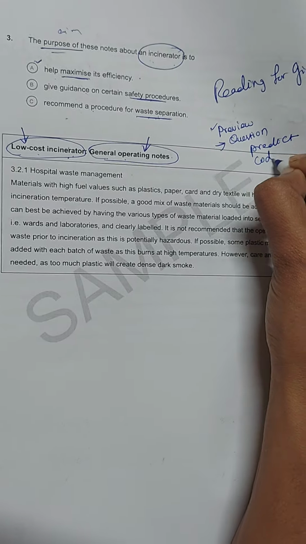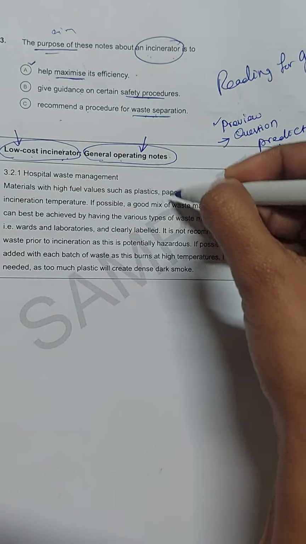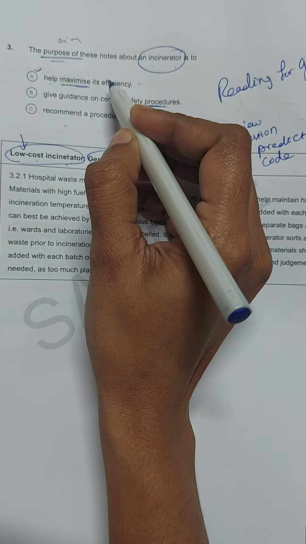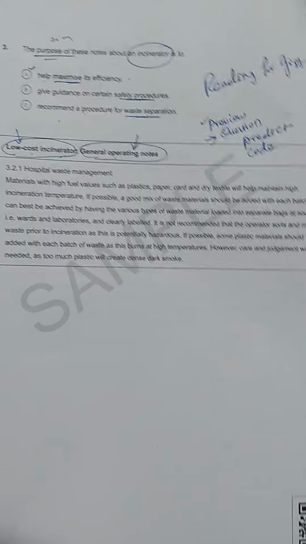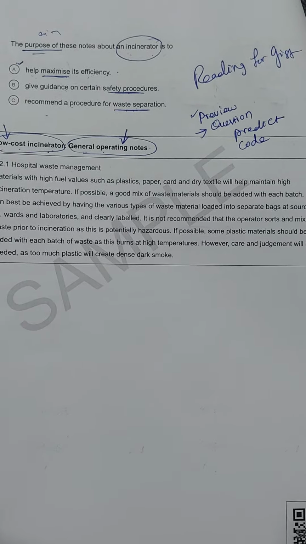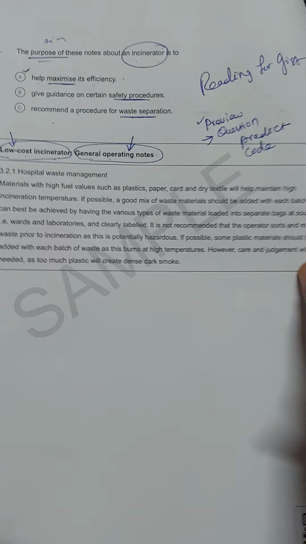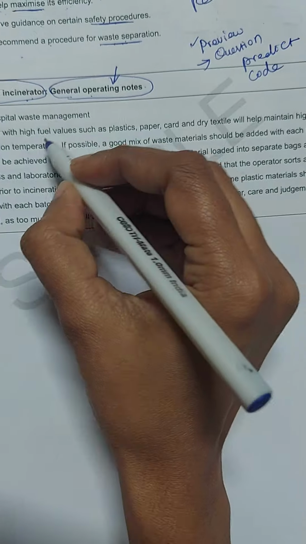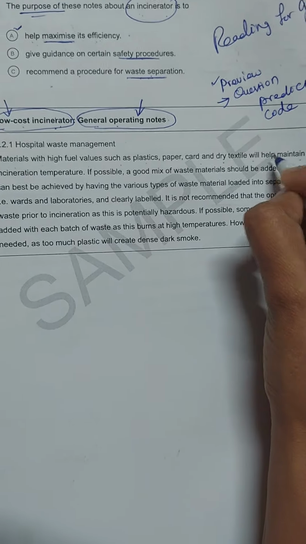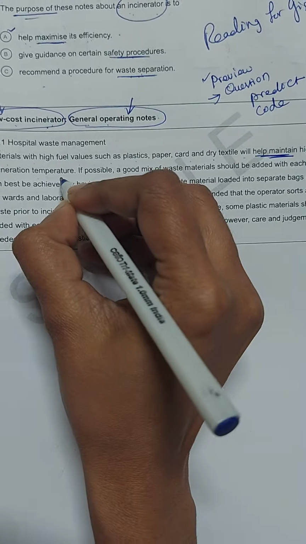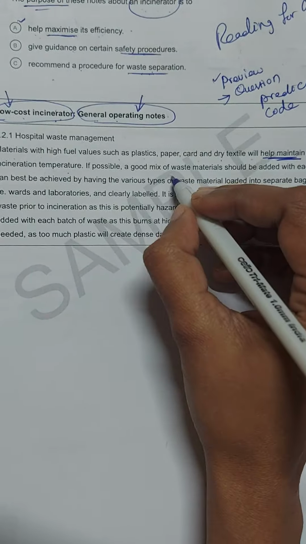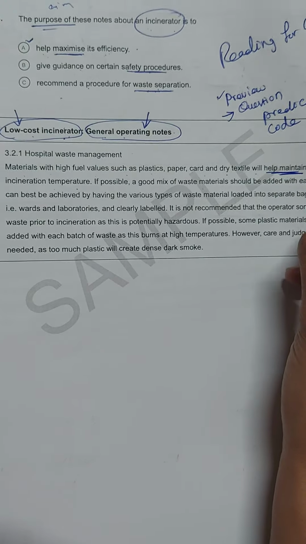Now I need to code the answers in the paragraph. So, help maximize its efficiency, anywhere this is stated. As I told you, what I know about an incinerator is that it's a machine that burns waste at high temperature. When you see the first line, materials with high fuel values such as plastic, paper, card, dry textile will help maintain high incineration temperature. Okay, if possible. If possible is conditional, a good mix of waste materials should be added with each batch.